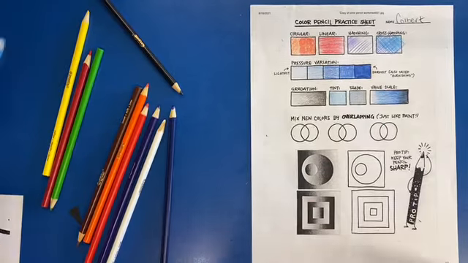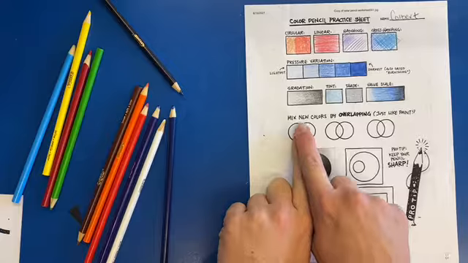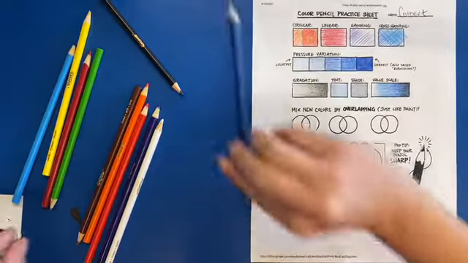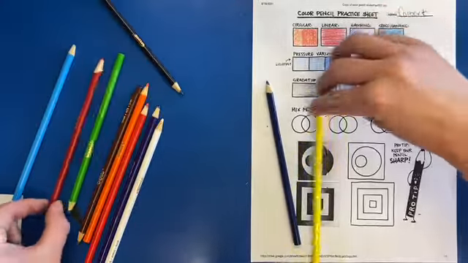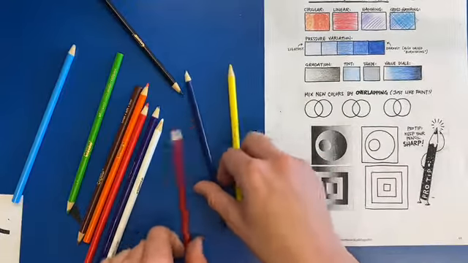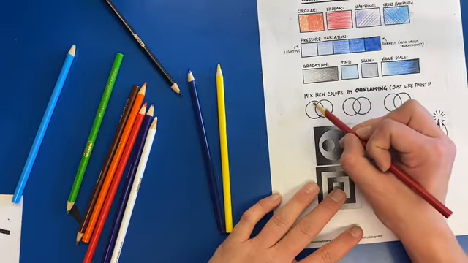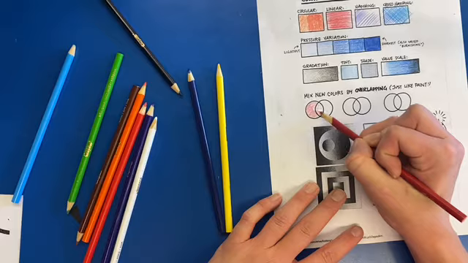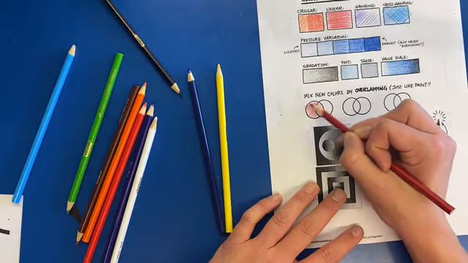Perfect. Okay, so now we're going to mix new colors by overlapping. So you know you can mix the primary colors, red, blue, yellow, to make new colors. So if I took my red, started filling this in, I'm gonna do kind of a circular motion for this one.